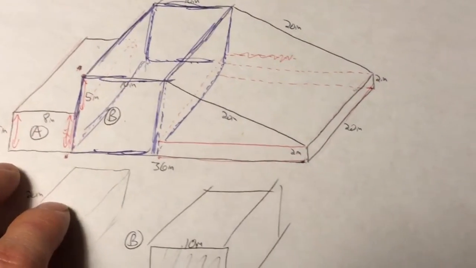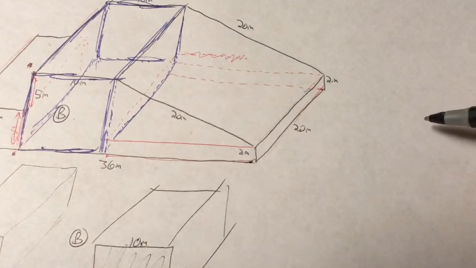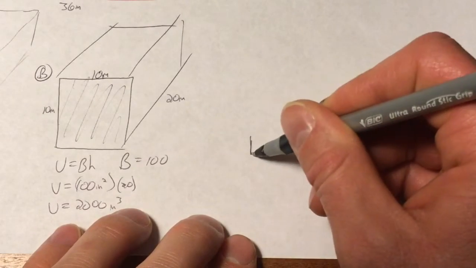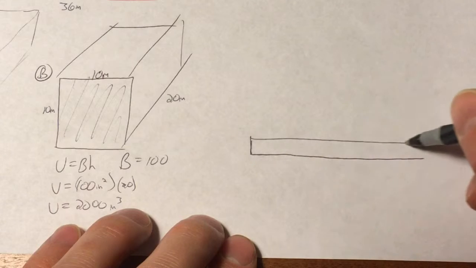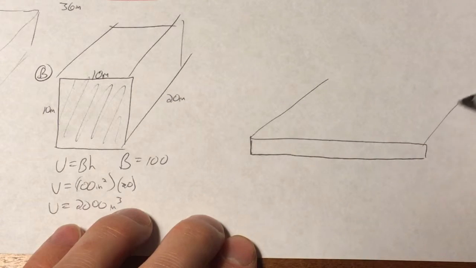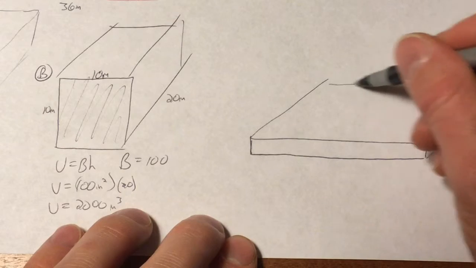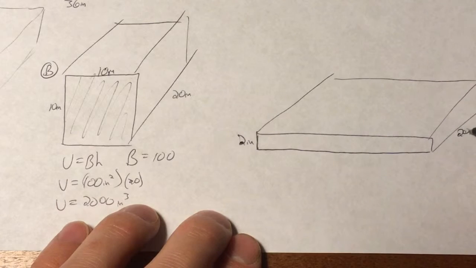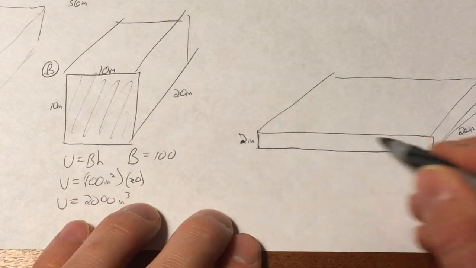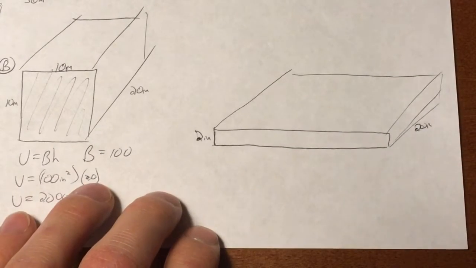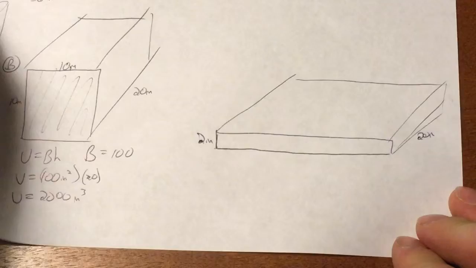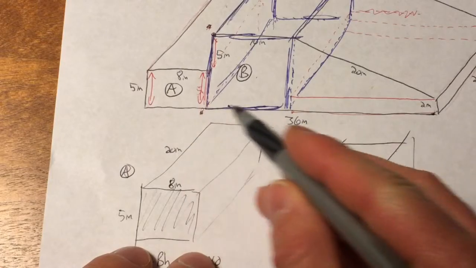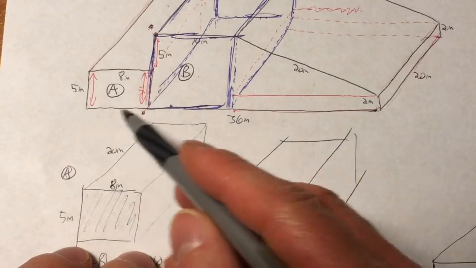Okay, so now that piece, if I take that out and slide it down here, okay, 2 inches tall, 20 inches deep. But what is that distance across the bottom? How can we get that? Oh, okay, it's going to be subtraction, because the whole thing is 36 all the way across the bottom.